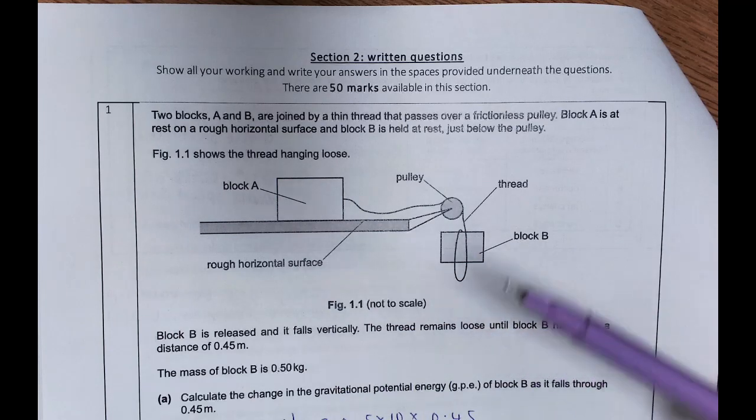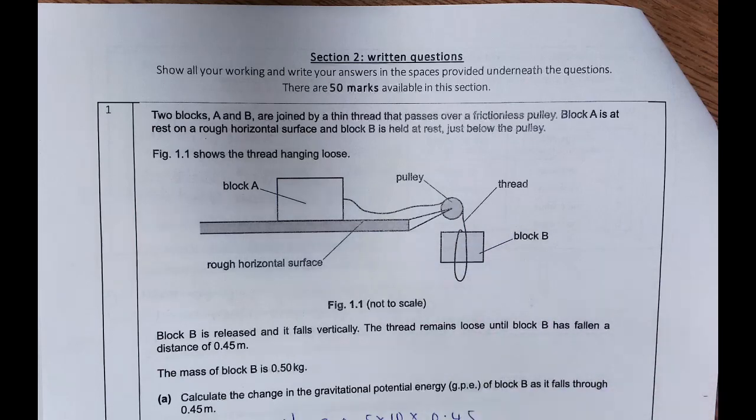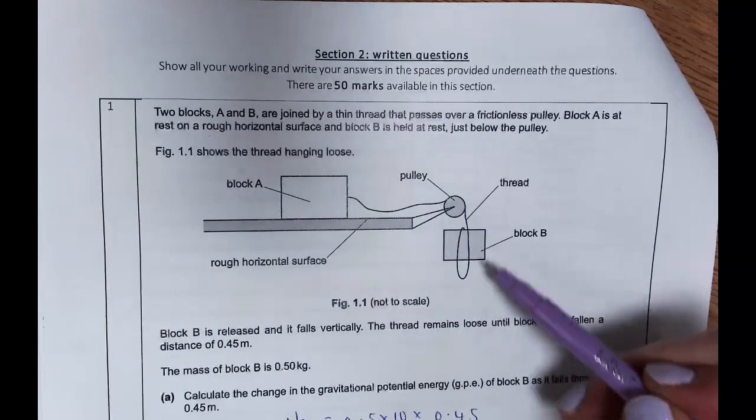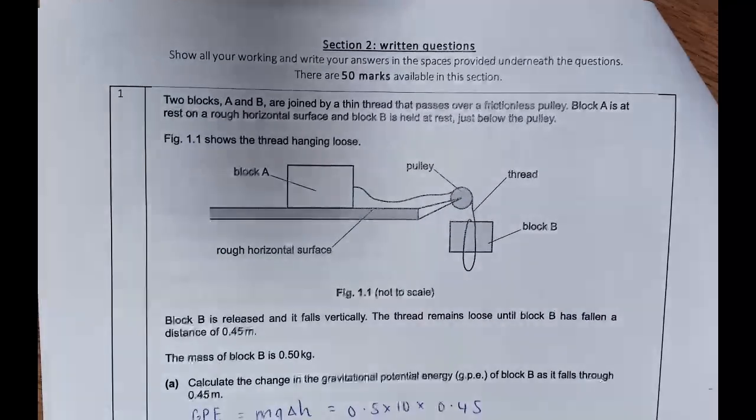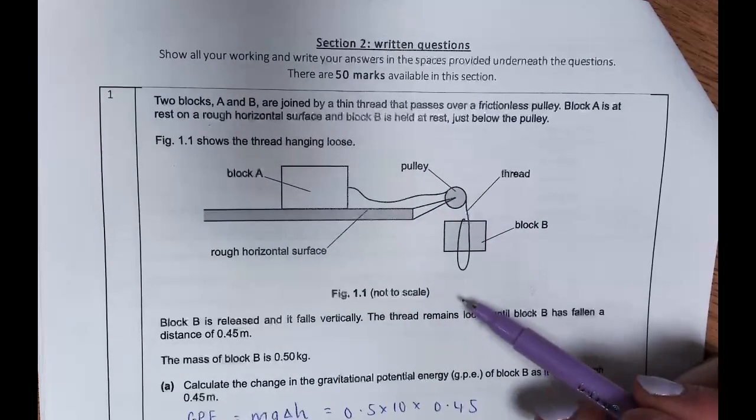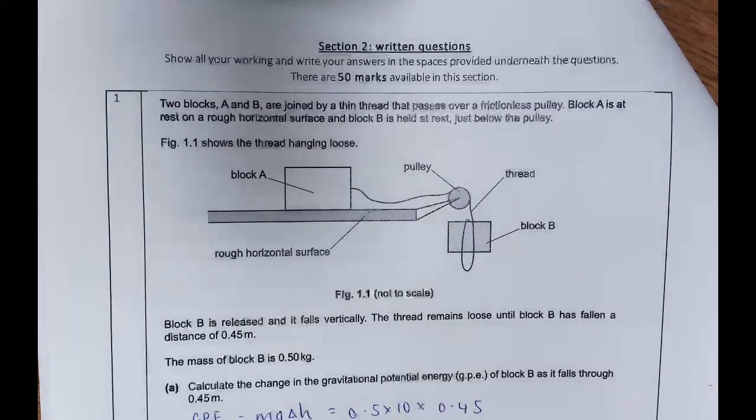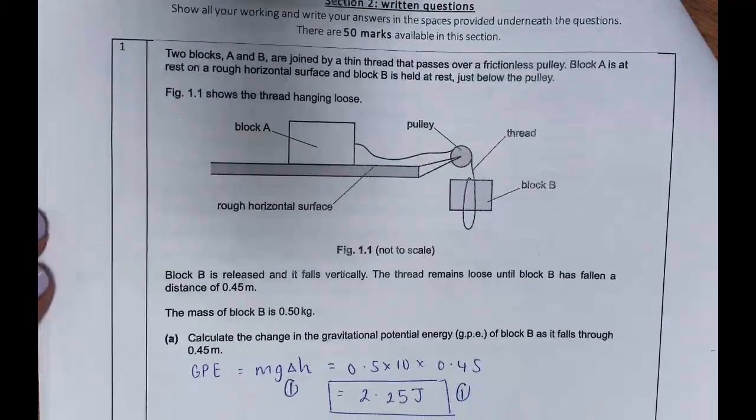And the thread is loose, so there's no tension in the thread until block B moves down by 0.45 meters, at which point the thread is then going to be straight. There's going to be tension in there. The mass of the block B is 0.5 kilograms, and in part A, it's pretty straightforward.